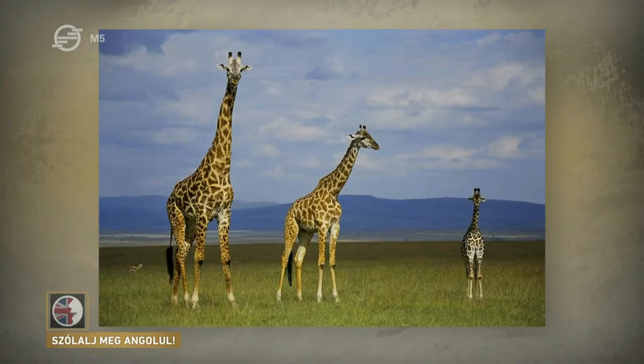Look at these 3 giraffes. Now, ignore the gazelle on the left of the picture. The gazelle is not important. Okay, now when we look at the 3 giraffes, we can use our knowledge of English to compare them. We can say that the giraffe in the middle of the photo is bigger than the giraffe on the right of the photo and smaller than the giraffe on the left of the photo.